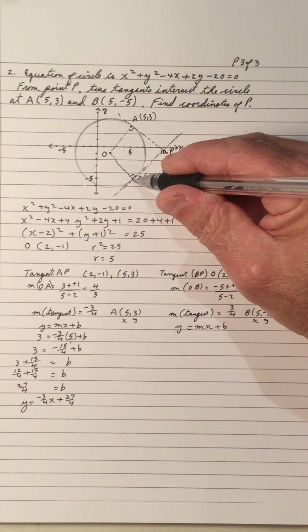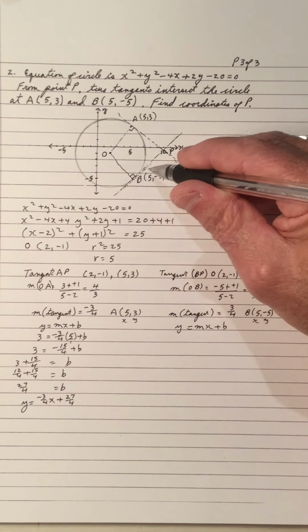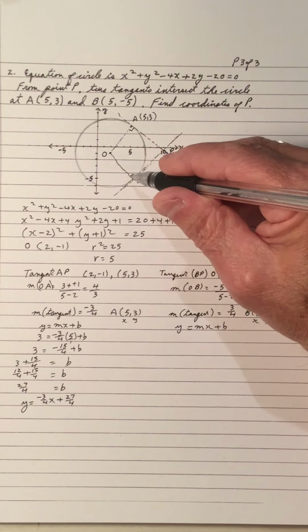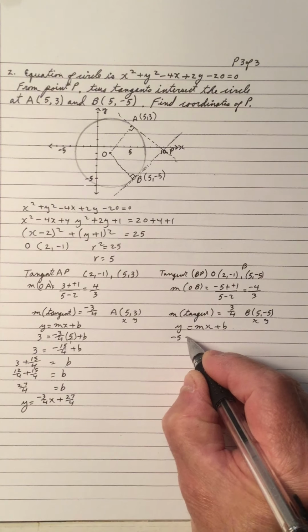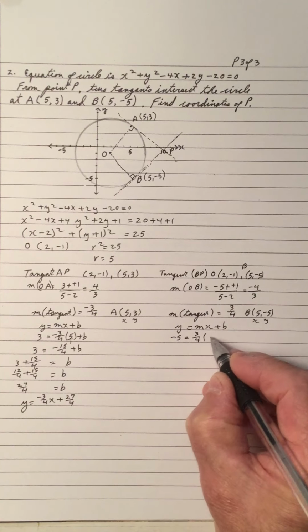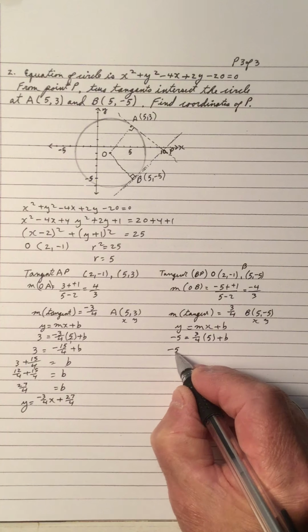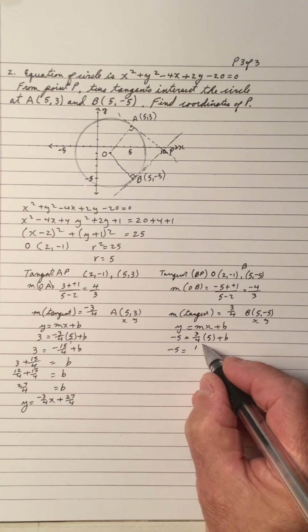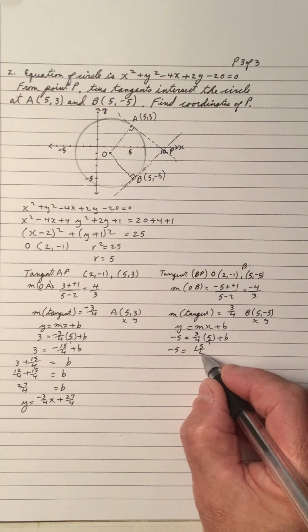So this is the point that's on this tangent B, and we know the slope is the negative reciprocal of this one, which is 3/4. So we'll put -5 equals, m is 3/4, x is 5. So you can see this is a good question. So 3/4 times 5/1 is 15/4.